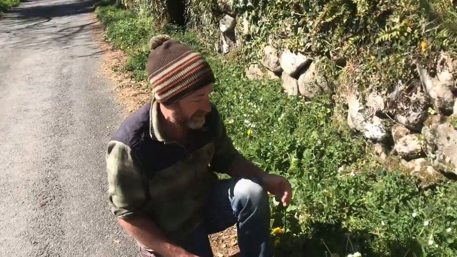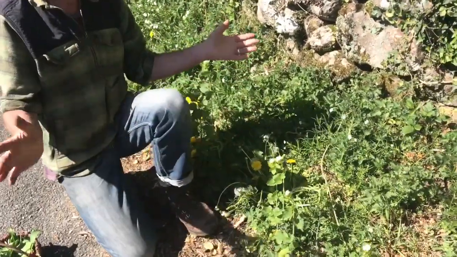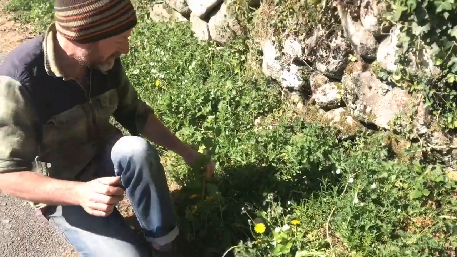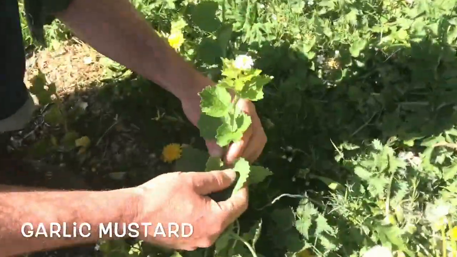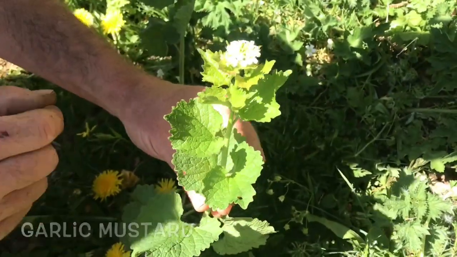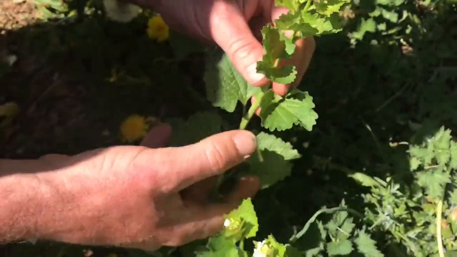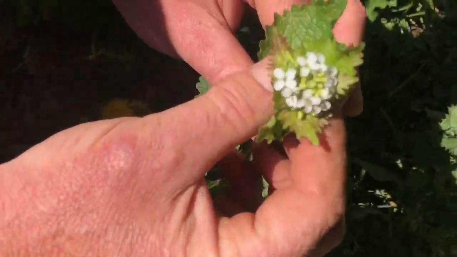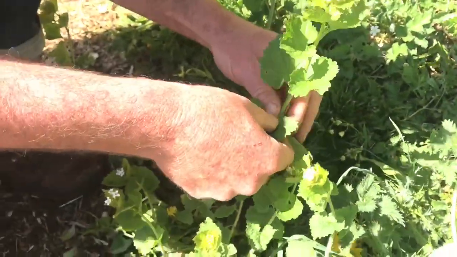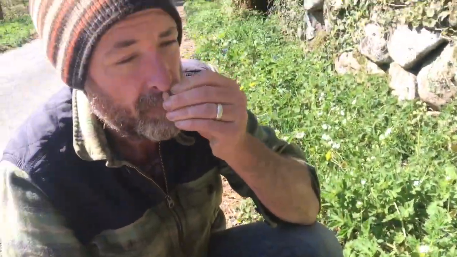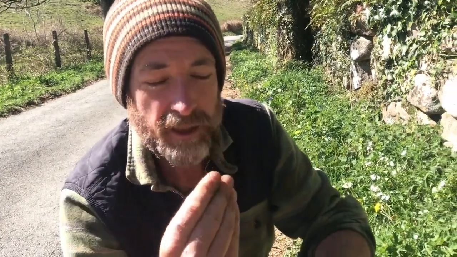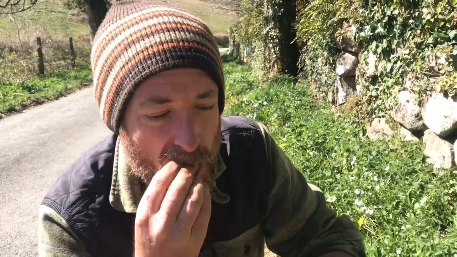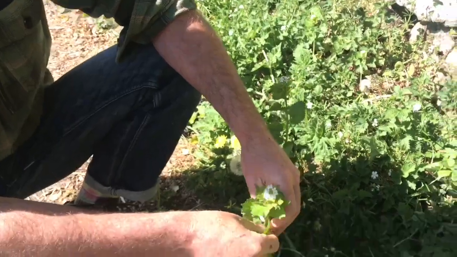And then beside it here, it's amazing how quickly this stuff has grown. Literally, this wasn't here a few days ago. And this is garlic mustard. This one is in the mustard family, and it's got quite a nice little bunch of small white flowers there. And if you're not sure if you've got the right one, all you have to do is scrunch it up, and you'll soon know, because it has quite a pungent garlicky smell. And again, that's good just for chucking into salads.